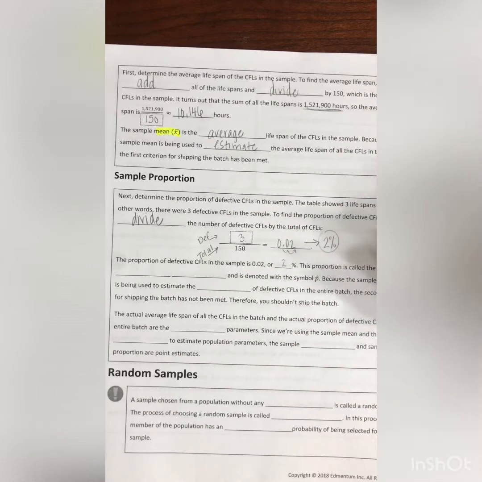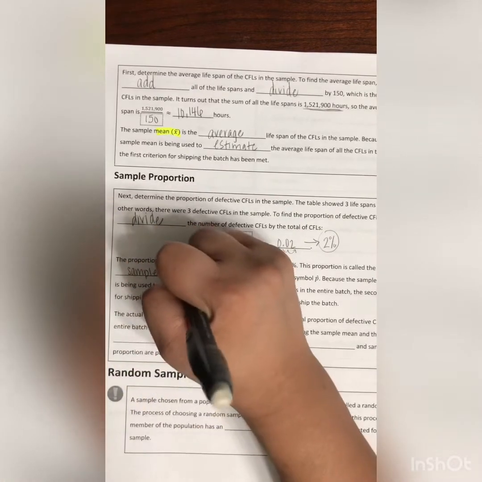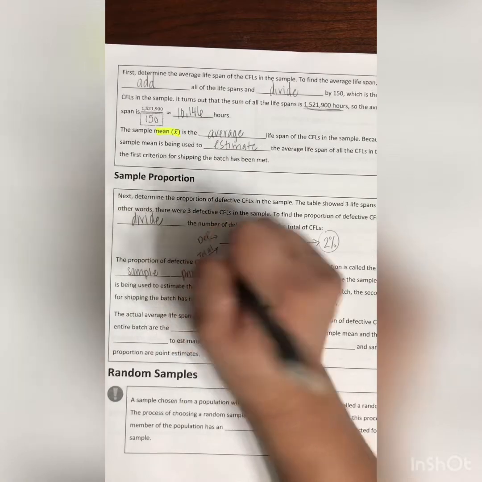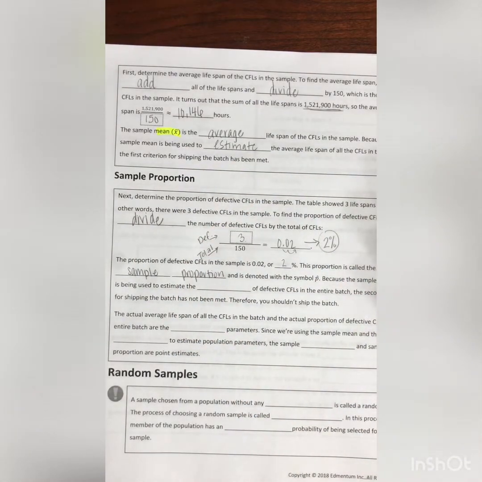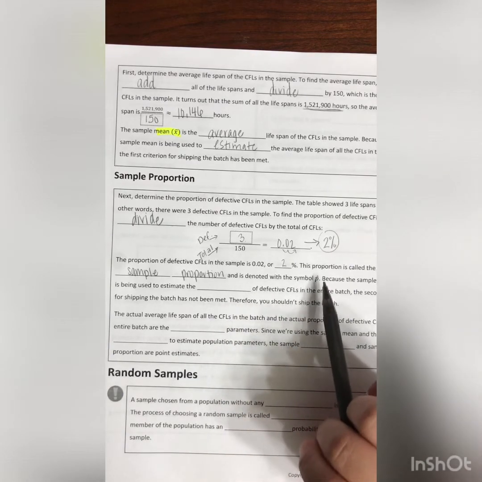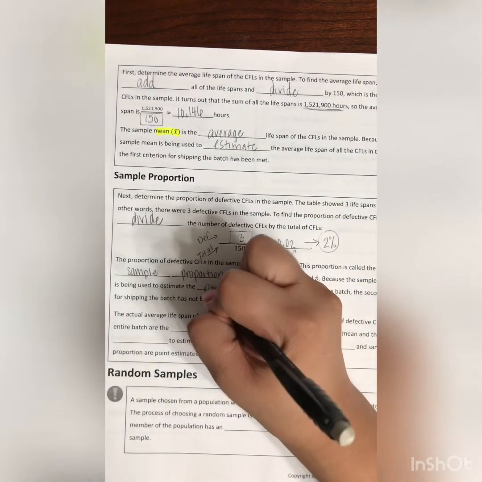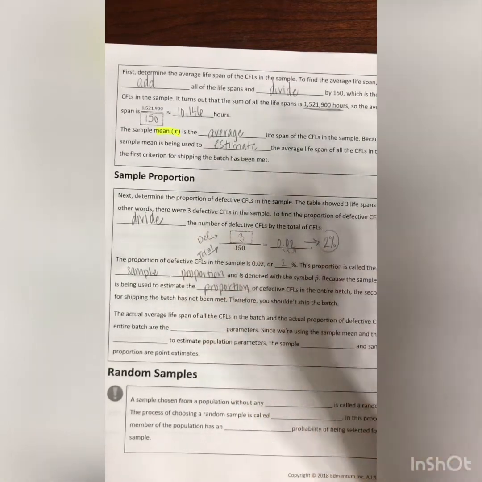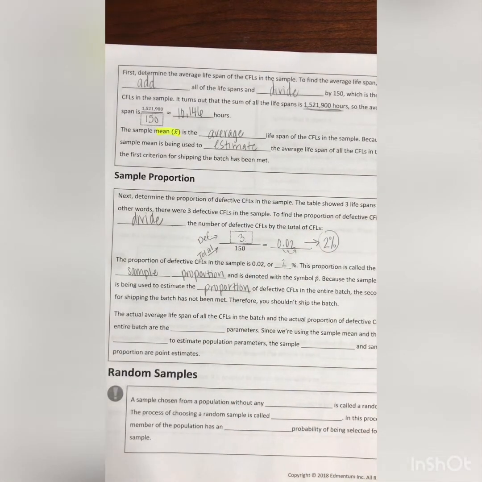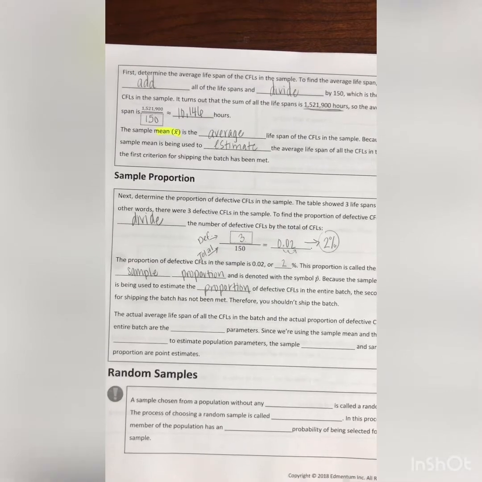If you remember, the criteria was it had to be over 10,000 lifespan and it couldn't be more than 1% defective. This proportion is called the sample proportion. Because this is not the population proportion, this is a sample that we took and it has a proportion of 2% defective. And it is denoted with the symbol p-hat, because the sample proportion is being used to estimate the proportion of defective CFLs in the entire batch. The second criteria for shipping the batch has not been met, therefore you shouldn't ship the batch.